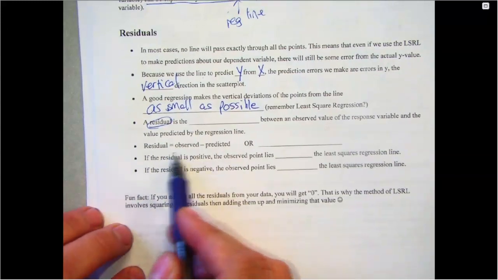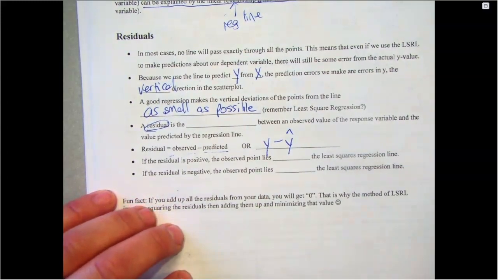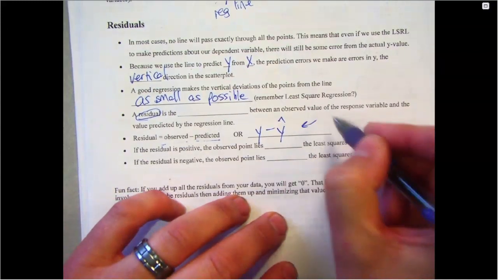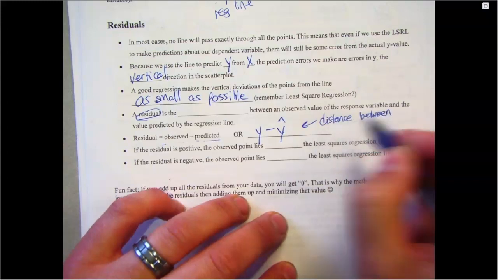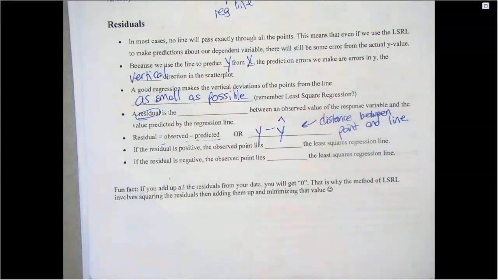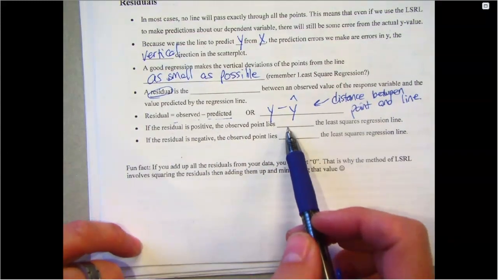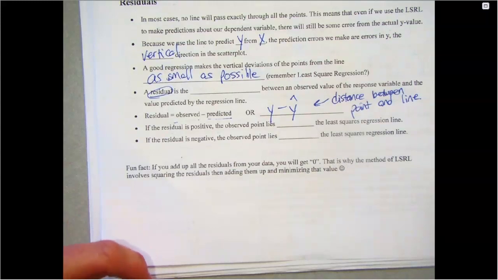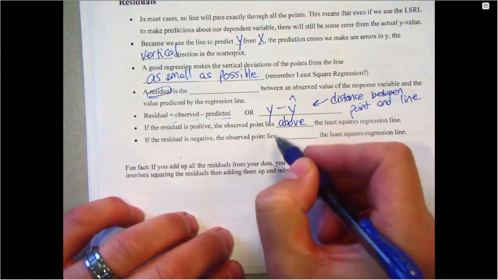So residual is observed minus predicted, or Y minus Y hat. And it's the distance between the point and the line. I'll show you a couple on the next page. Right now I know it's conceptual and vague, but we've talked about this a little bit. If the residual is positive, is the observed point above or below the line? Positive would be above, and negative would be below.